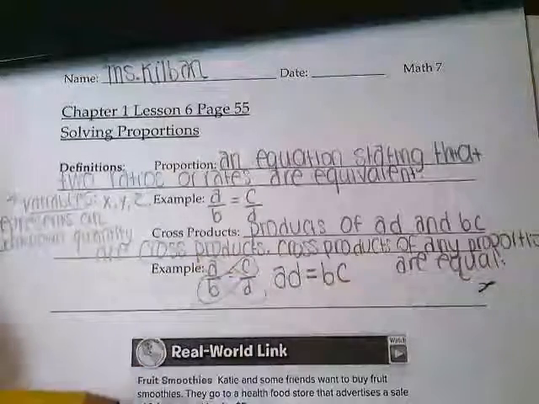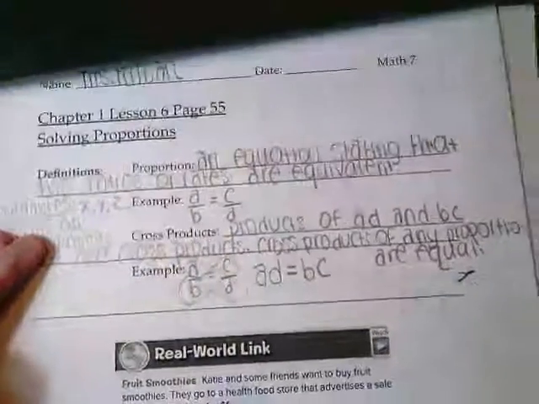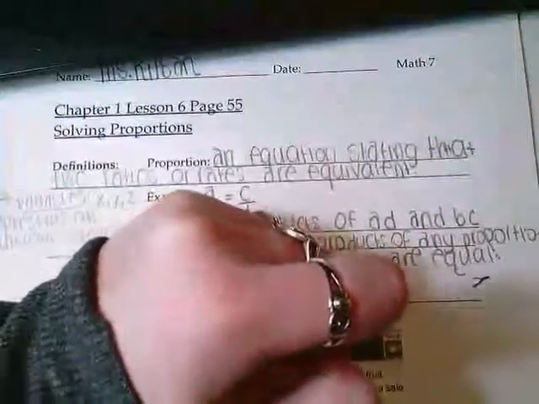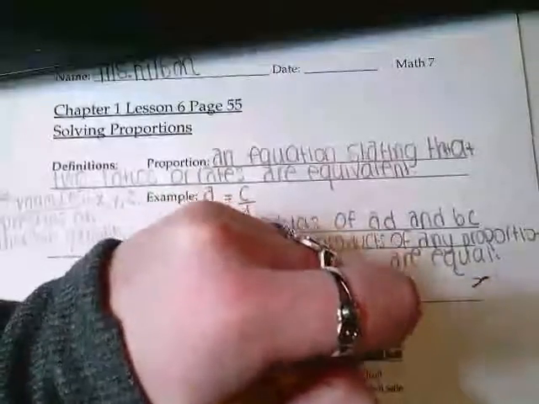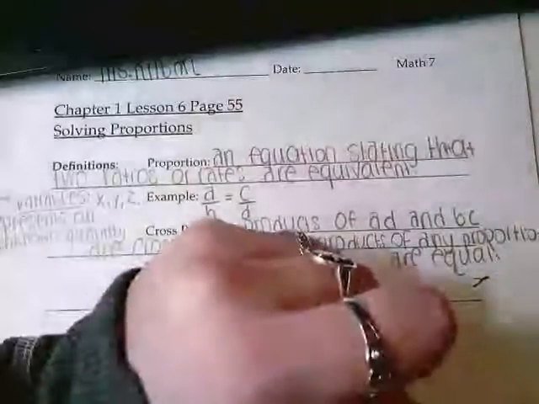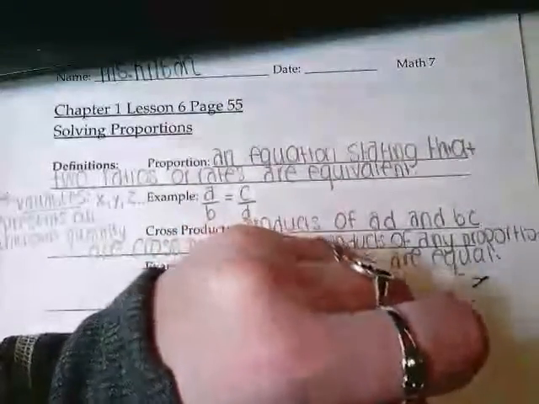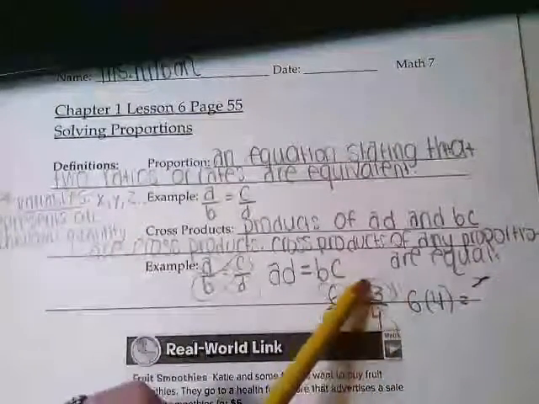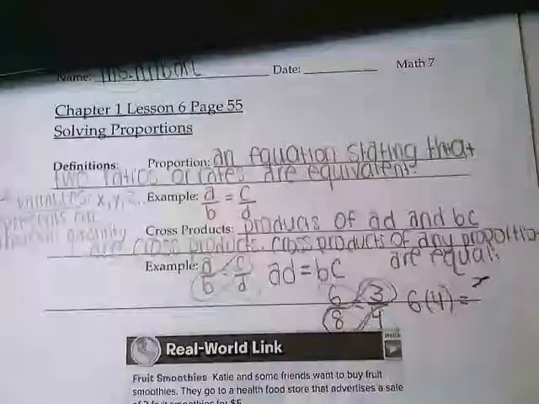So if I tried it with numbers that we do know the value of, let's say 6/8 equals 3/4. Let's see if this is true. So if we multiply 6 times, so I'm going to write it out. So 6 times 4 should be equal to 8 times 3.